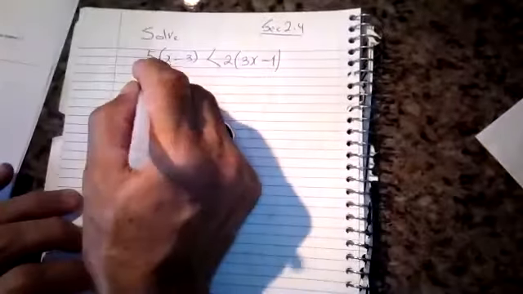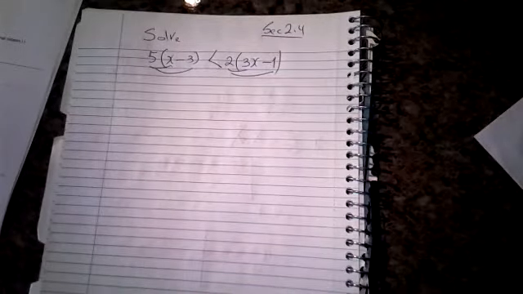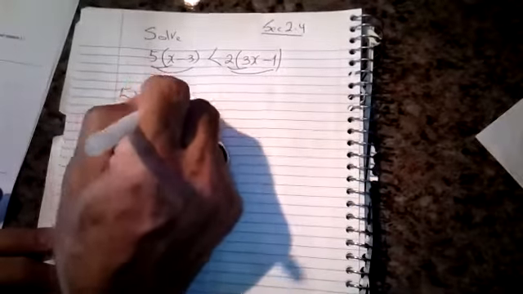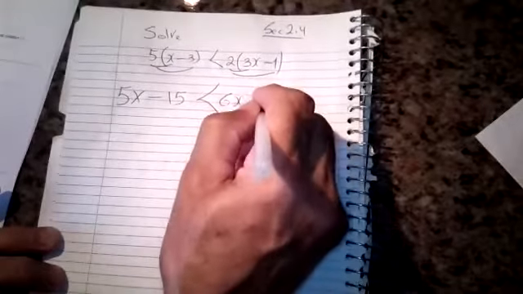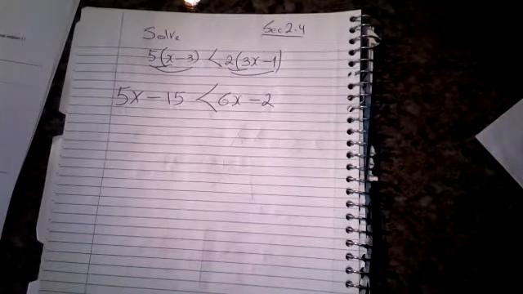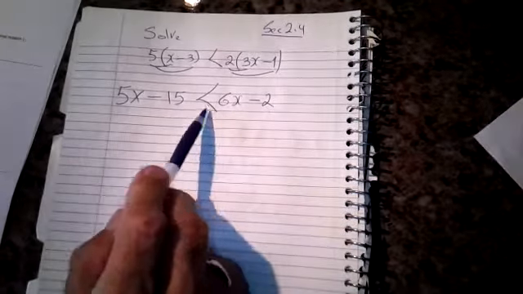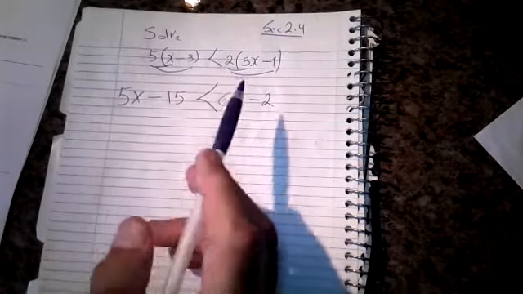So what I do is first I distribute 5 and 2 into the parentheses. So I have 5x minus 15 less than 6x minus 2. Now, if you bring the 6x to this side, okay, let me show you that first.